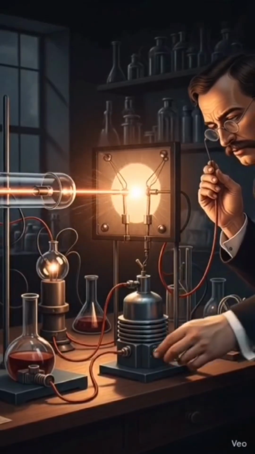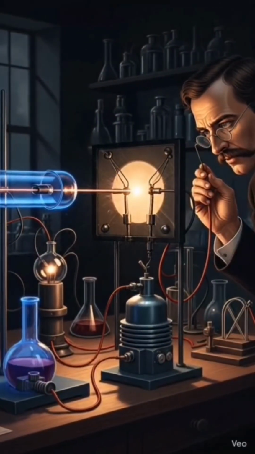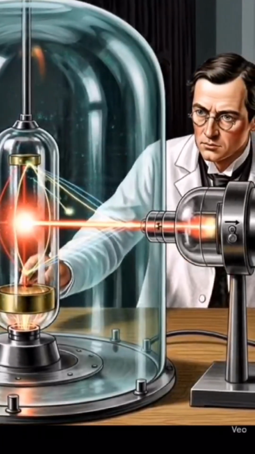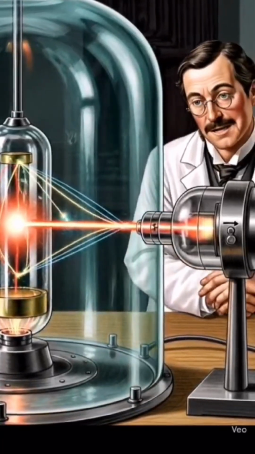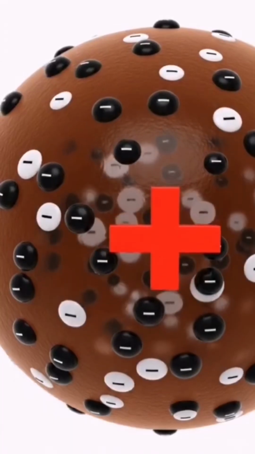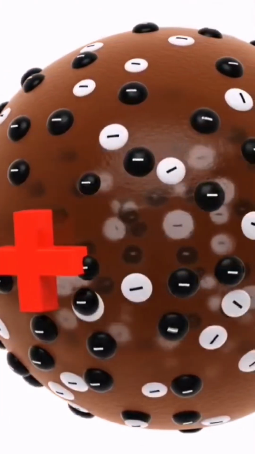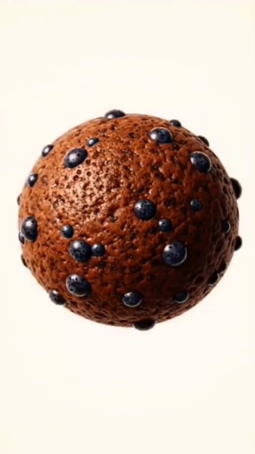Towards the end of the 19th century, experiments suggested that atoms were not indivisible after all. In 1897, J. J. Thomson discovered a tiny negatively charged particle called the electron. This led to the plum pudding model of the atom, where electrons were embedded in a sphere of positive charge, like raisins in a Christmas pudding.